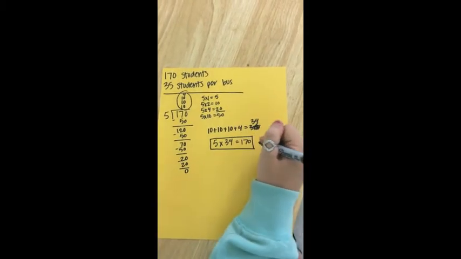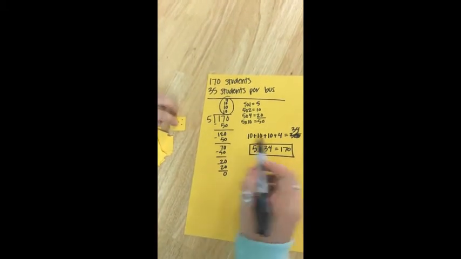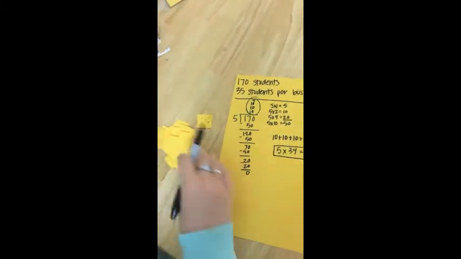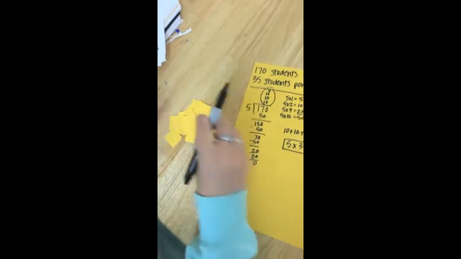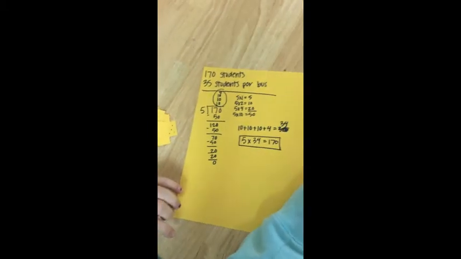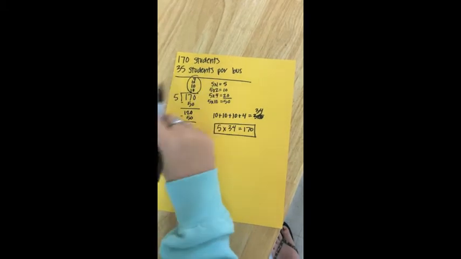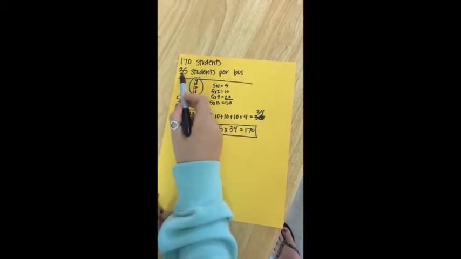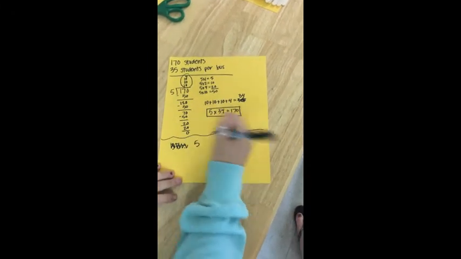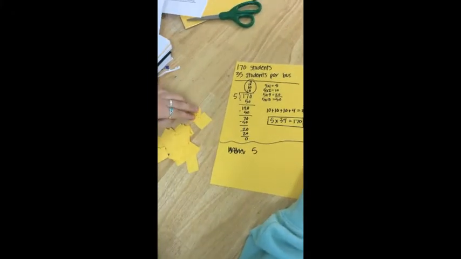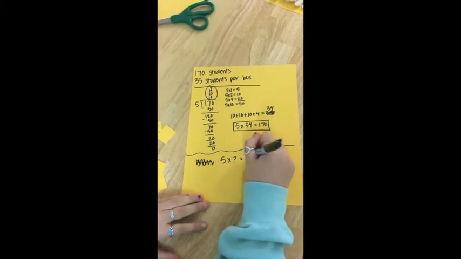And this is important because we have 5 students per square, and we need 34 squares to give us 170 students. So here we have 34 squares representing all of our students, and our next task is to see how many students would fit in the buses. Okay, so next what we would need to do is 5 students per square times how many squares would give us our 35 students per bus.